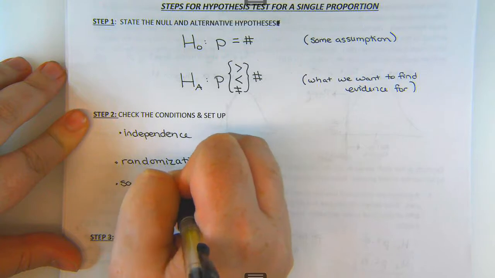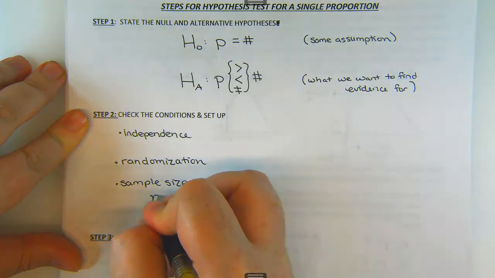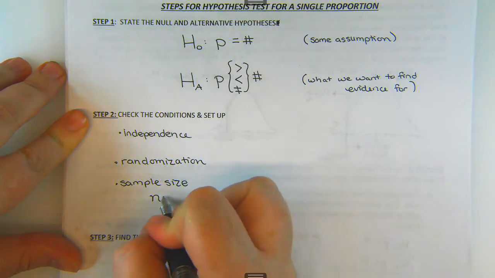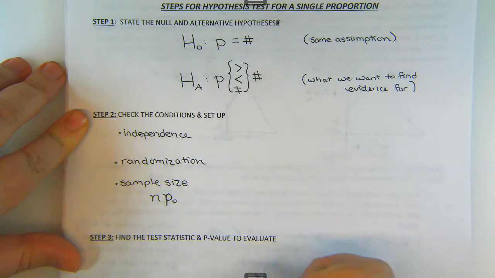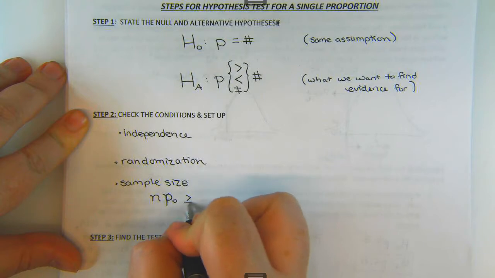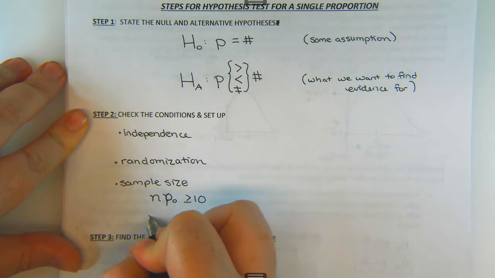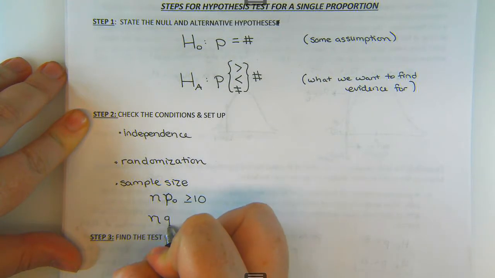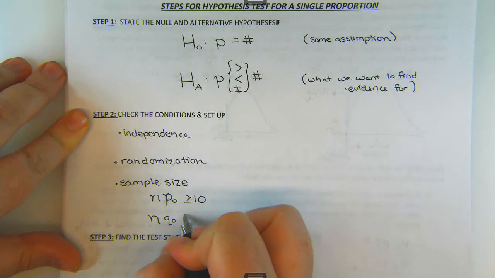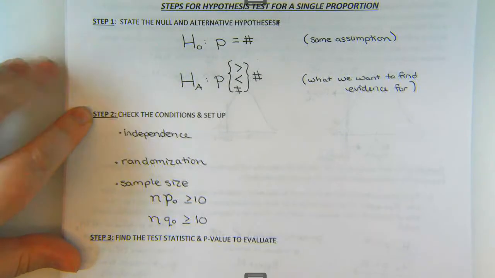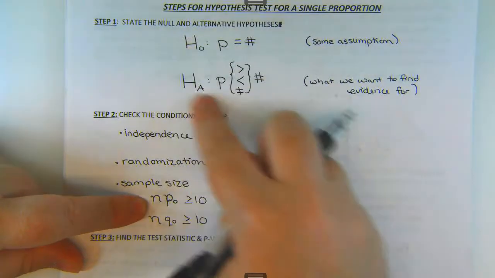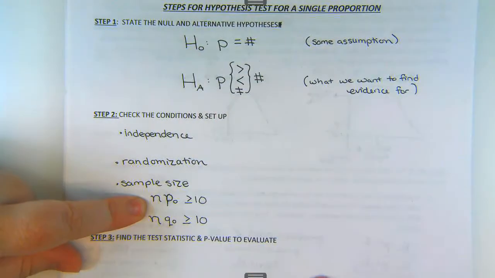With sample size, you take the sample size times your proportion from the null hypothesis and make sure that's more than or equal to 10, and take the sample size times 1 minus that proportion and make sure that's more than or equal to 10. Again, that proportion should be coming from what you have written up in that first step.